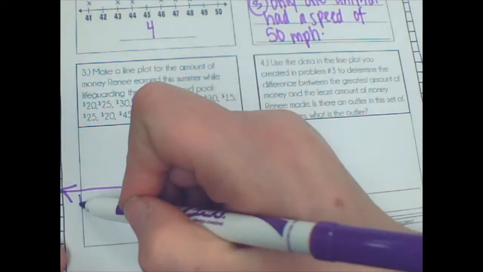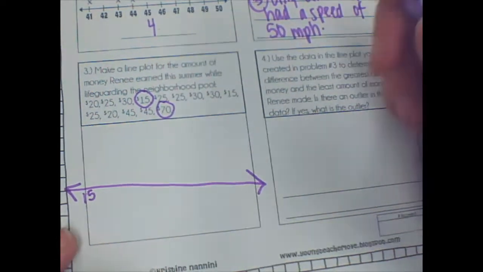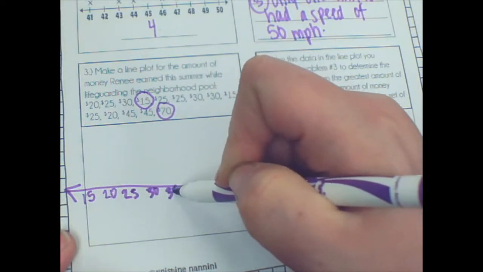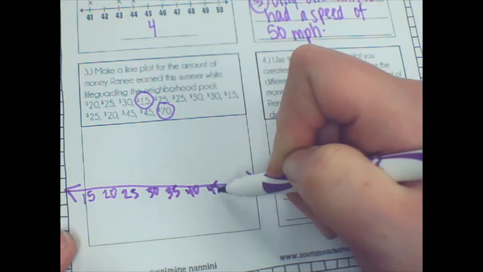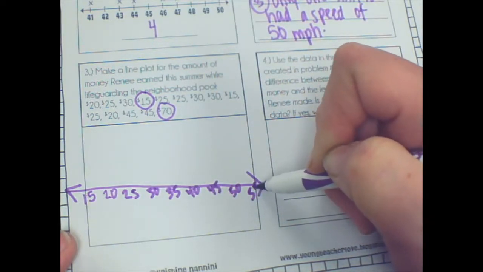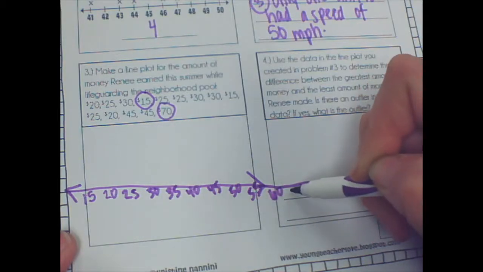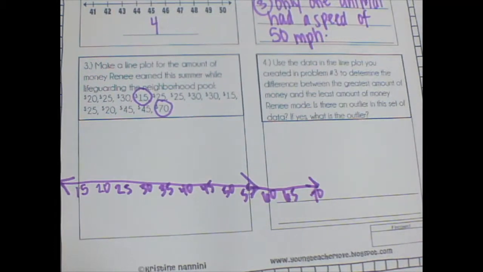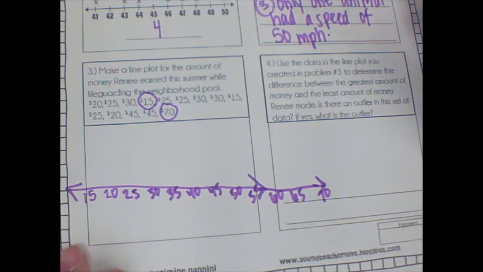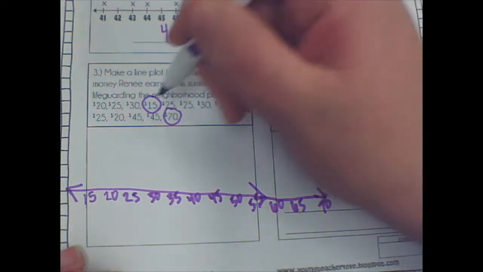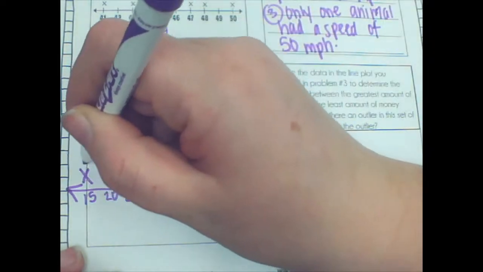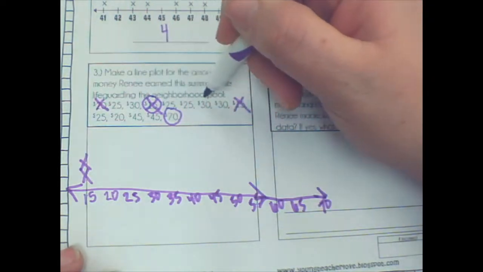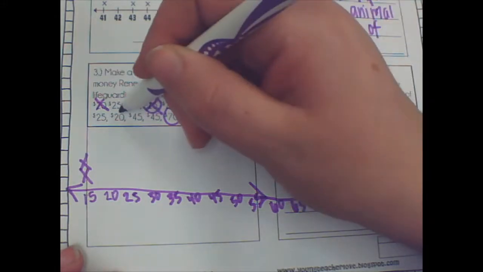So I'm going to start at 15, and I'm going to jump by 5s. 15, 20, 25, 30, 35, 40, 45, 50, 55. I'm going to have to keep going. 60, 65, 70. That's the way that I'm going to do it. So now I need to figure out how many times did she make $15. 1, 2. How many times did she make $20? 1. Do I see a 20 on there again? There it is. 2.